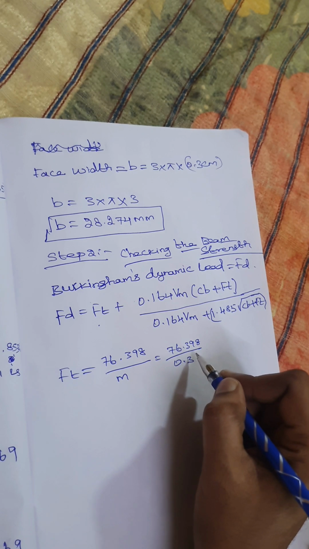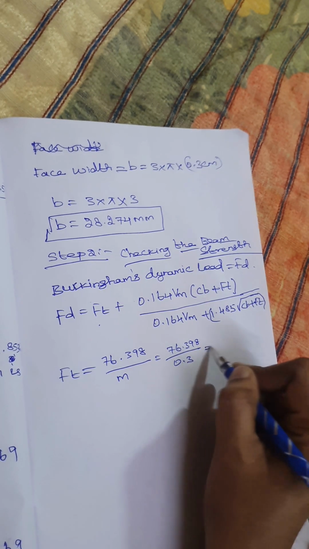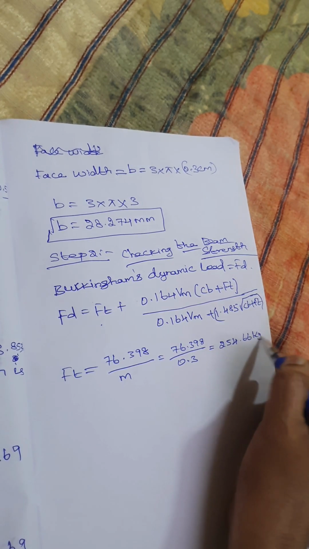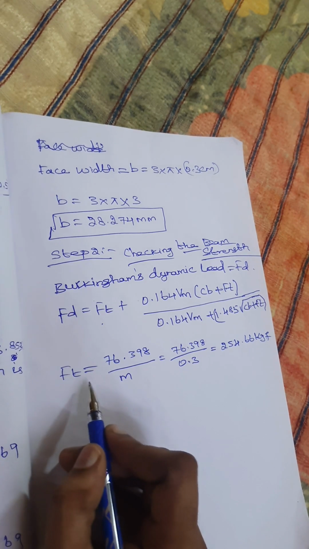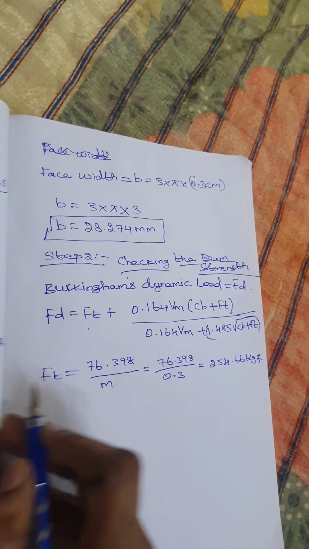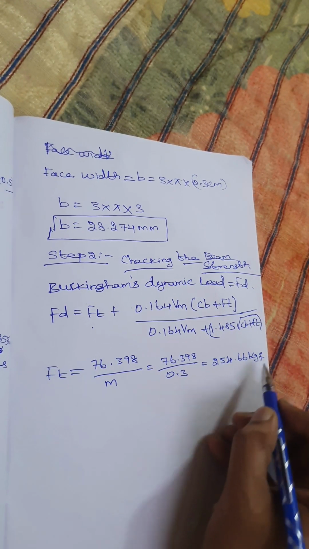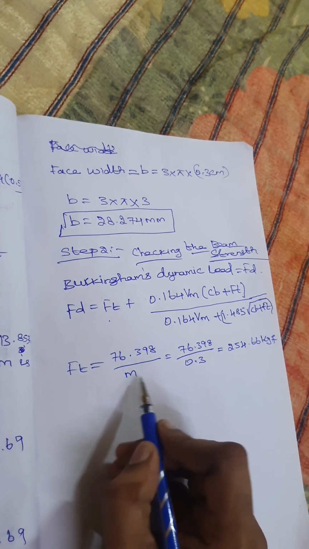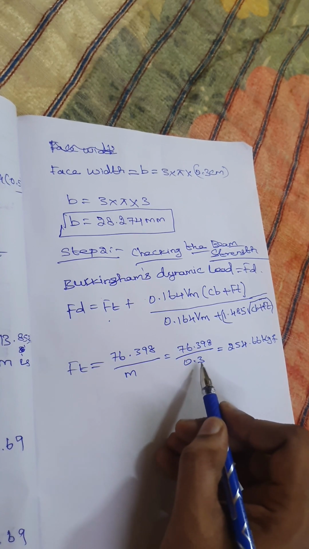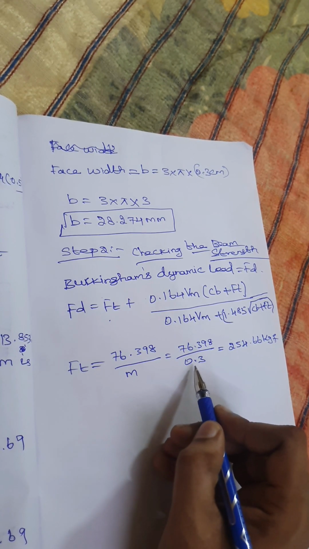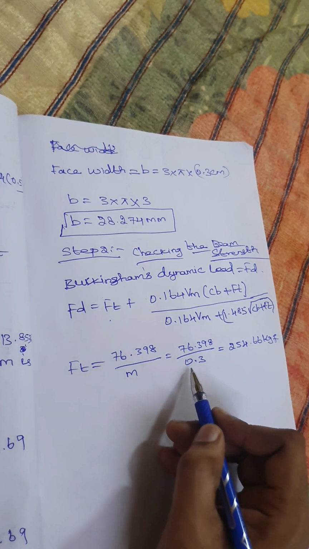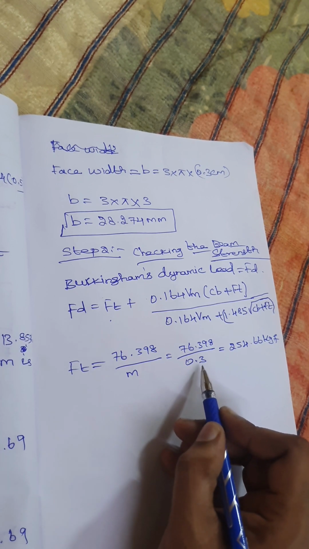If you calculate this using the calculator, the final value will be 254.66 kgf. Whenever we are calculating F_t, we have to put the centimeter value of m, then only we get the unit kilogram force for F_t. So we should not put the value 3 for m, that is the millimeter value. Here we should put the value of m in centimeter.